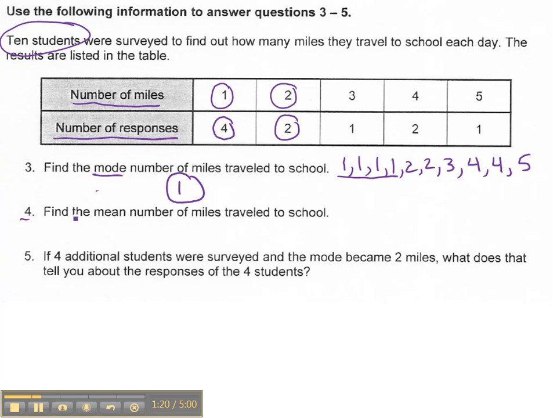Number 4 asks us to find the mean number of miles, so we need to add these up. 5 plus 4 plus 4 plus 3 plus 2 plus 2 plus 1, 4 times. That's 9, 13, 16, 18, 20, 24. And then we're going to divide by the number of pieces of data we started with, which is 10.